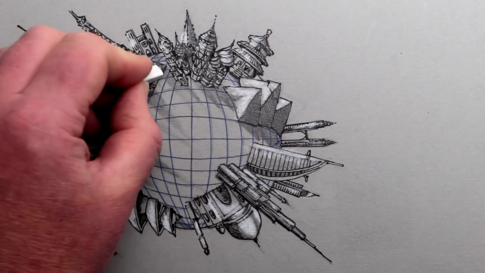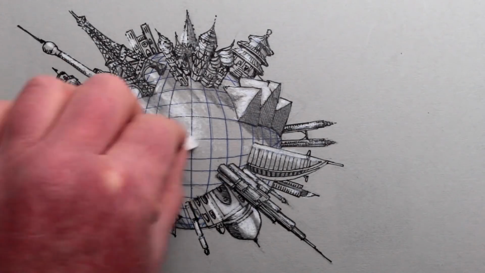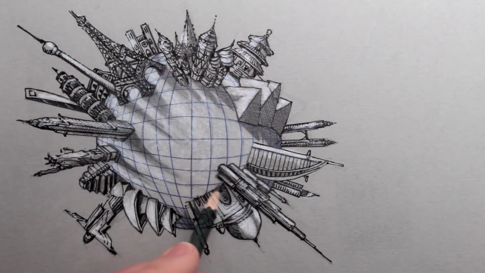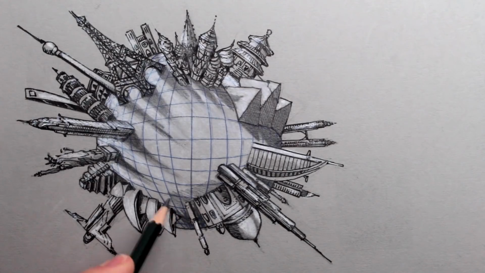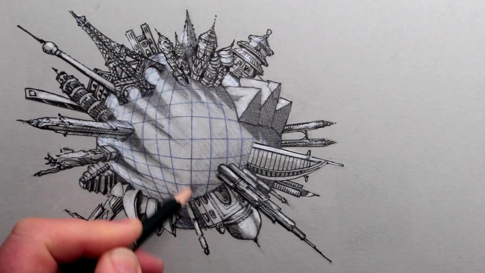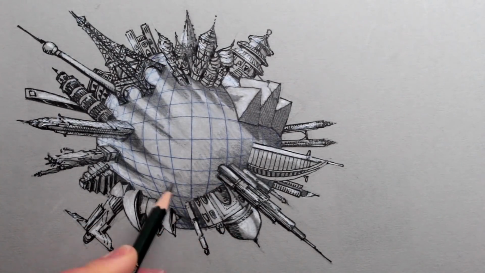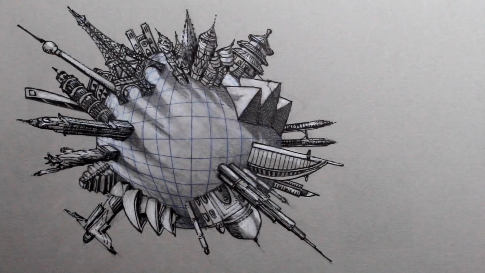I'll add some smaller highlights. The top left part of the globe, I'll also add some highlights. We can also darken the bottom right area of the globe so it looks more solid and three-dimensional. This drawing took about 2 hours to draw, but I thought about it a bit before I did it.